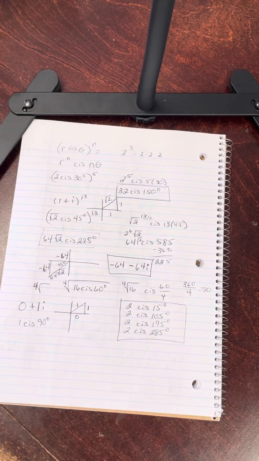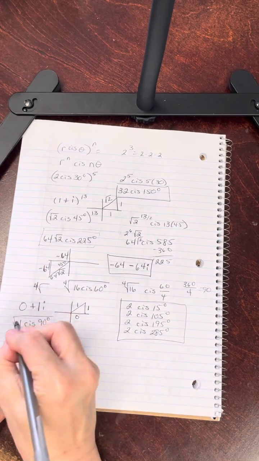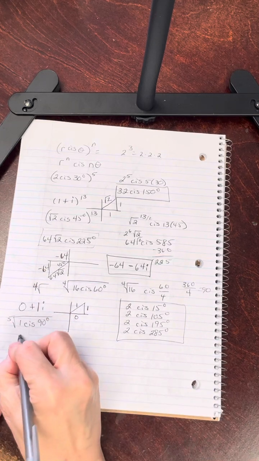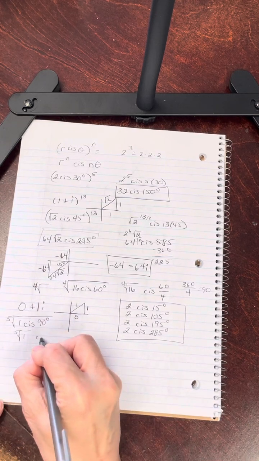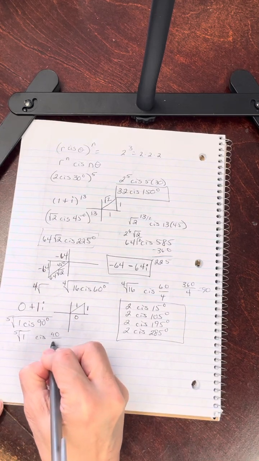Great, now I'm in cis format. It wants the fifth root of this. So the fifth root of 1 cis 90 divided by 5.